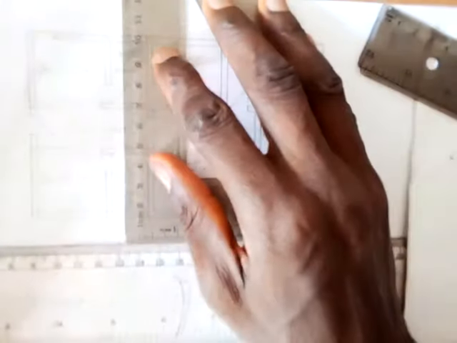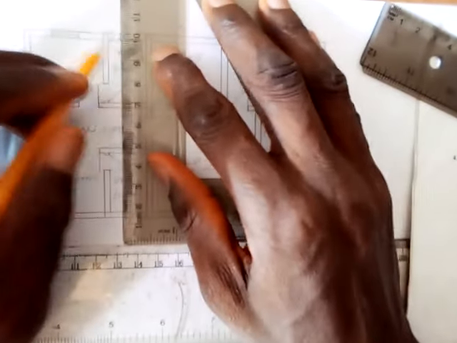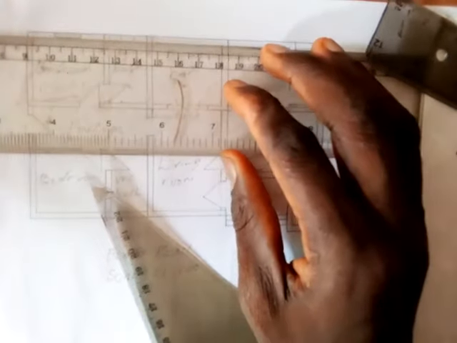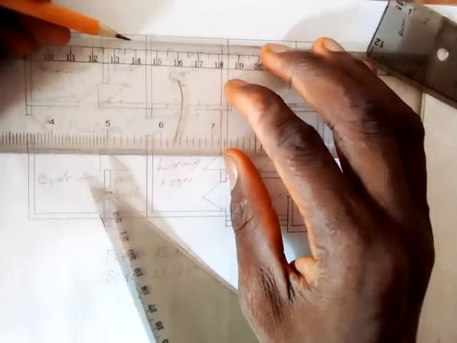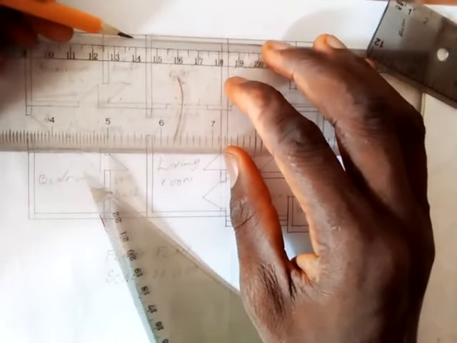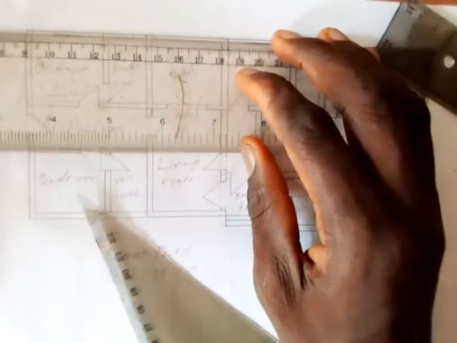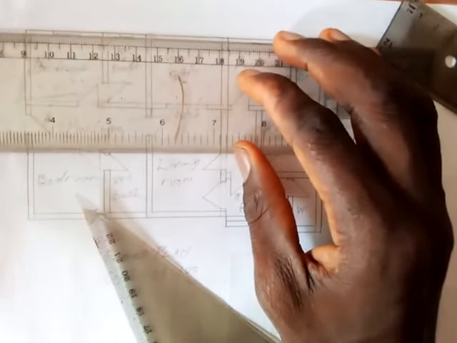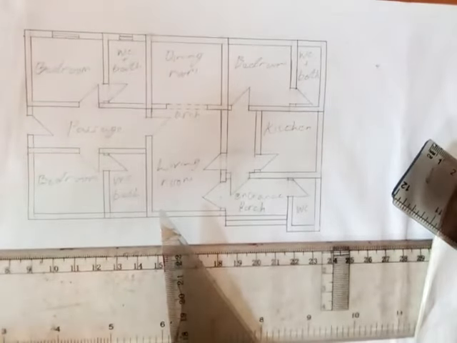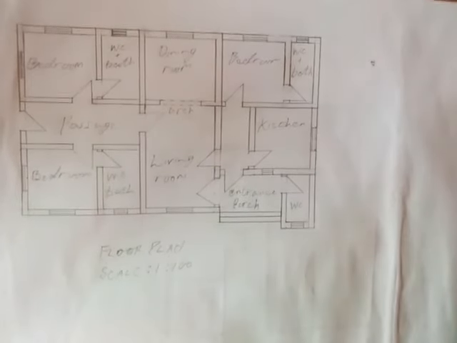Then okay, and here. All right, so that is W1 there. All the windows have been positioned as you can see here.